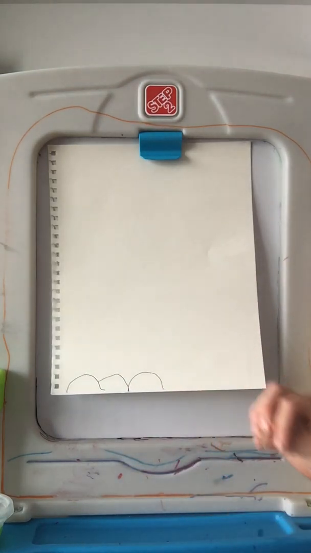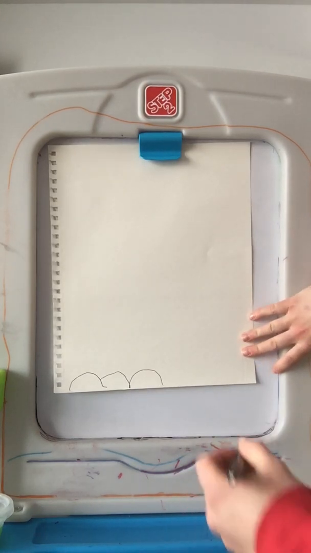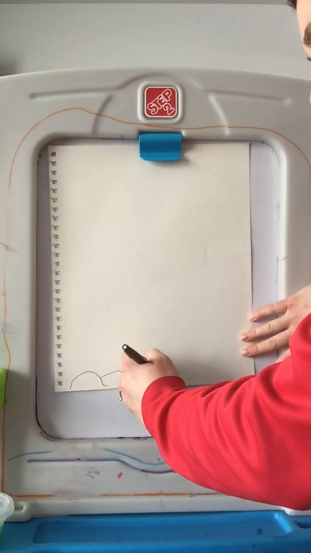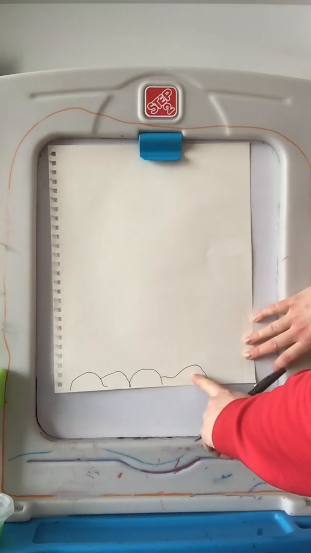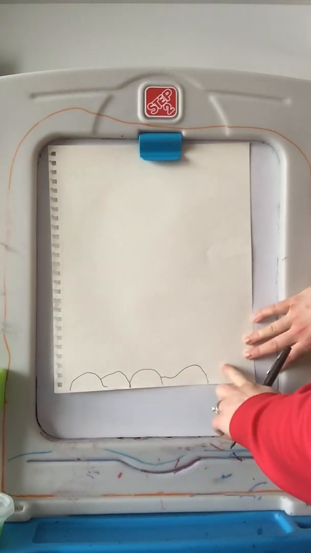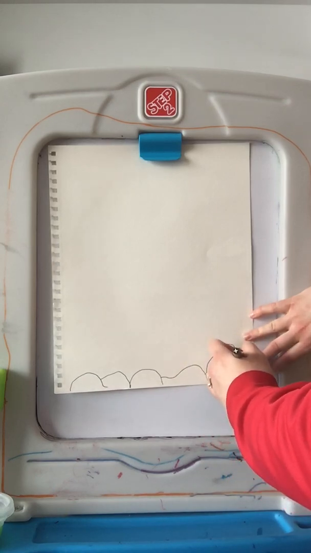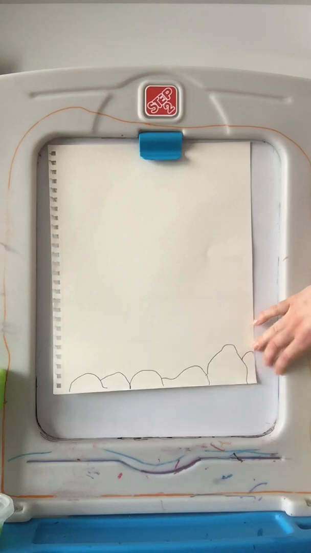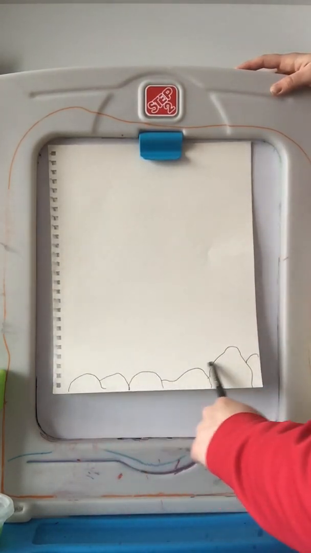I don't want to do anything too tiny because then you're not going to be able to fit patterns inside of it, and then it's just going to take you a really long time too. So I'm doing them all a little bit different, but I'm staying towards the bottom of my paper. All right, so I have some rocks right here in my foreground.